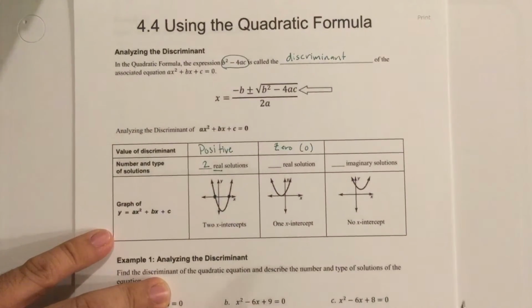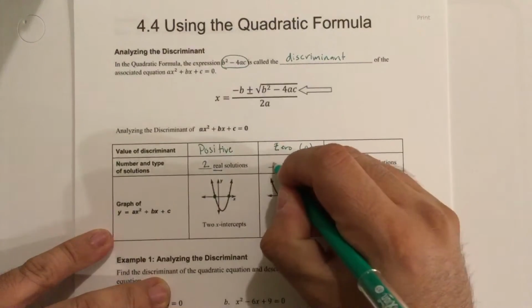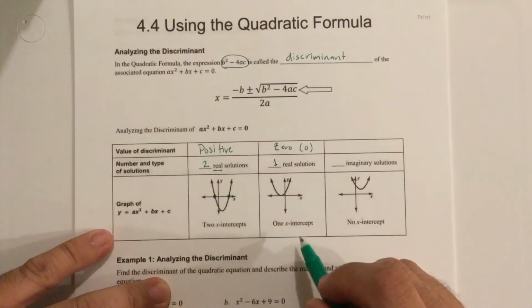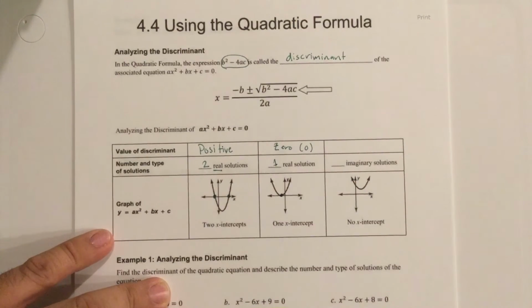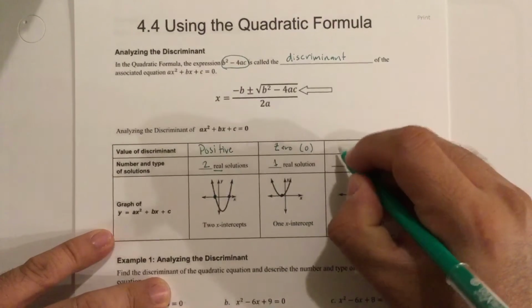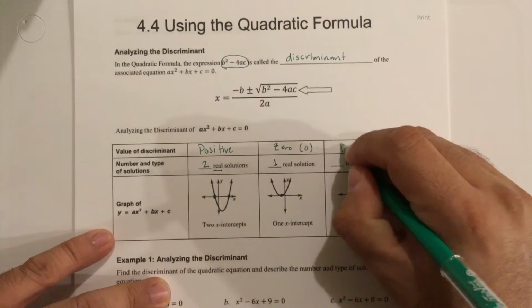Second type of answer you can get is the number 0. If you work it out and you get the actual number 0, then you're going to have one real solution. This shows one x-intercept, so it just touches the x-axis at that one point. And then last, the value of the discriminant can be negative.